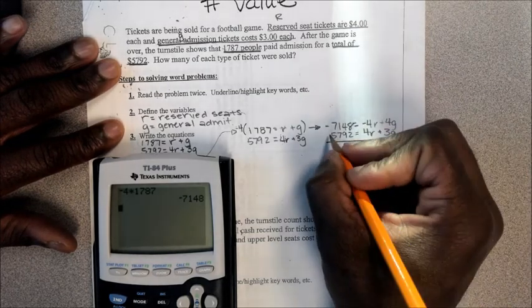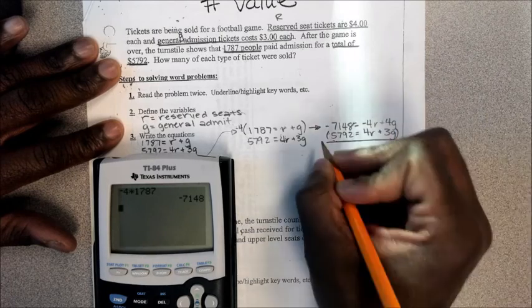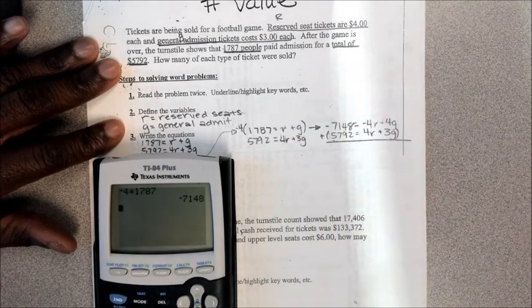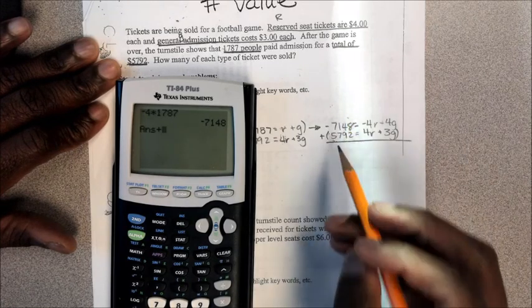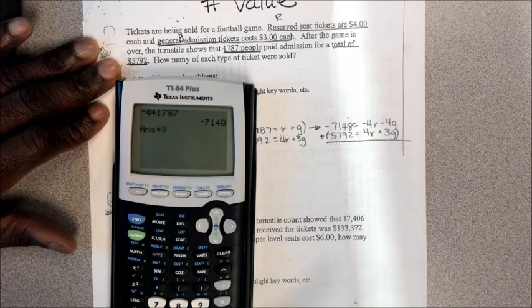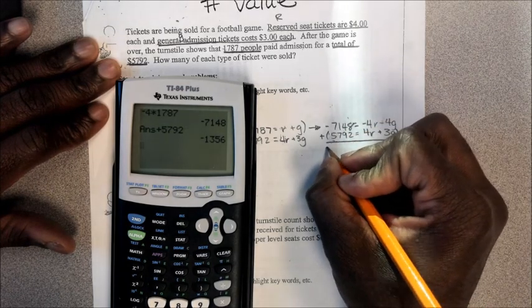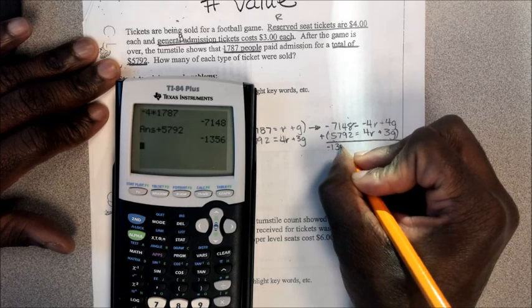Then, like on our quiz, we add the two equations. If anybody missed that question, it was because they put subtract, but you're actually adding these two equations. So negative 7148 plus 5792 is negative 1356.